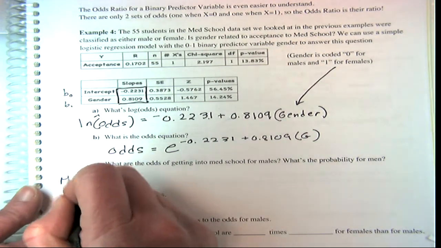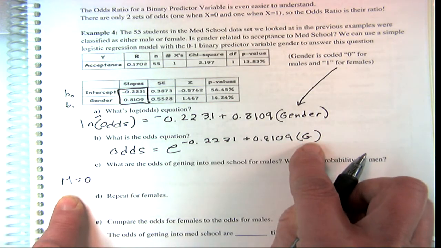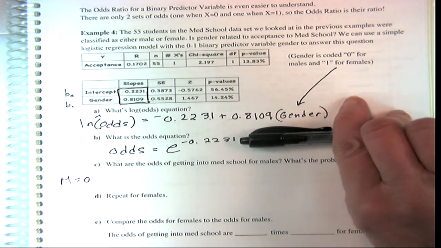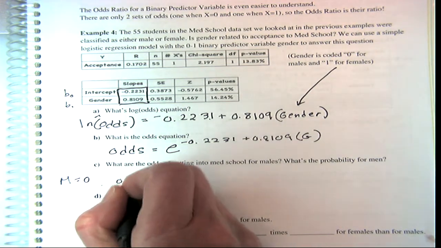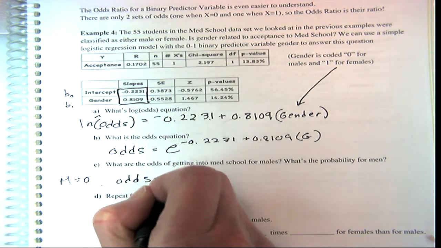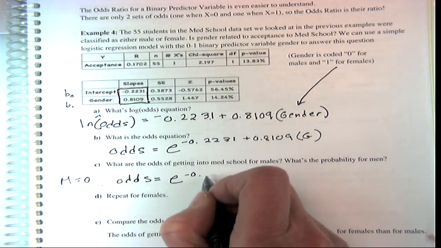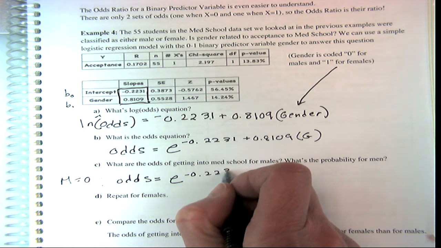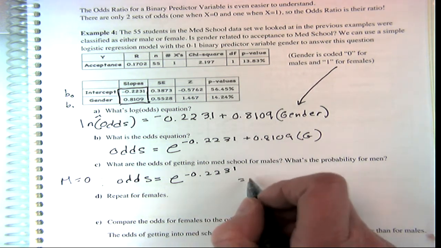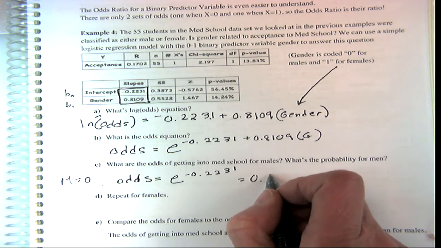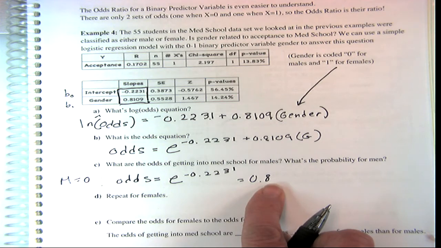Males are coded as 0 for gender, so the odds for males is just going to be e to the negative 0.2231. And that turns out to be 0.8.